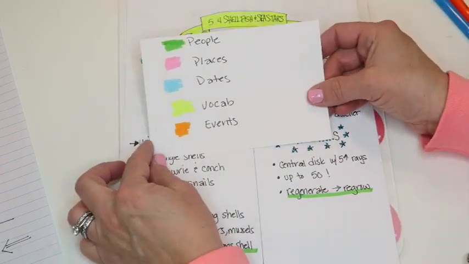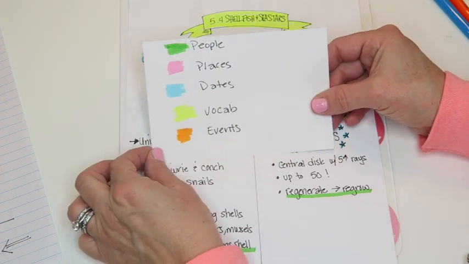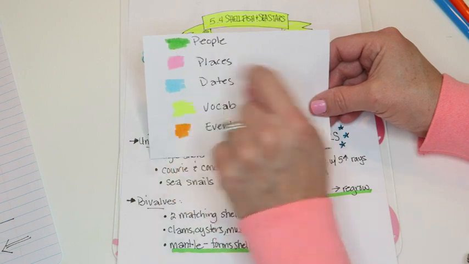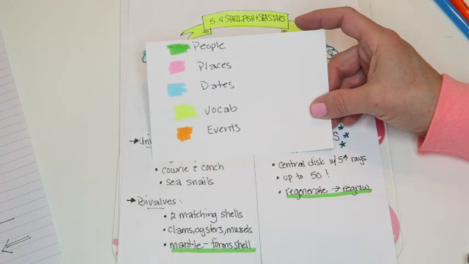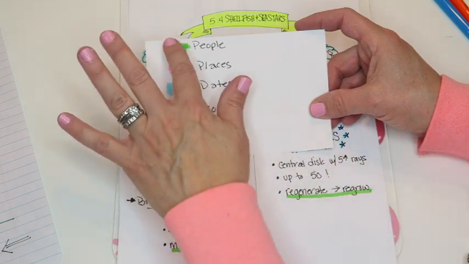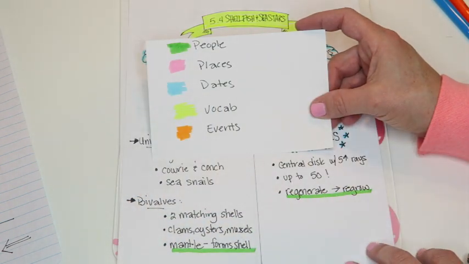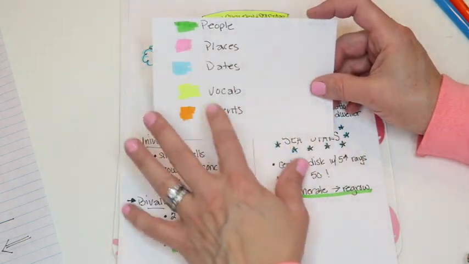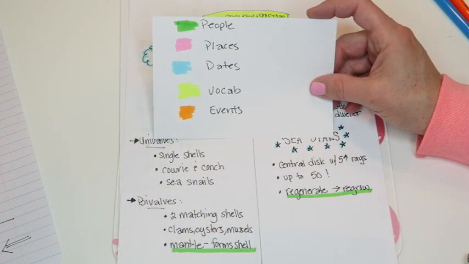So my daughter has this little chart here, and she knows that anytime she's reading and she sees a person that's important, she highlights it in green, and that just helps her when she's going back through studying. If she needs to look at the people, she can just look through the green in her notes or in her textbook, or the pink or blue or whatever. So this all helps give your eyes and your mind a visual association with words.